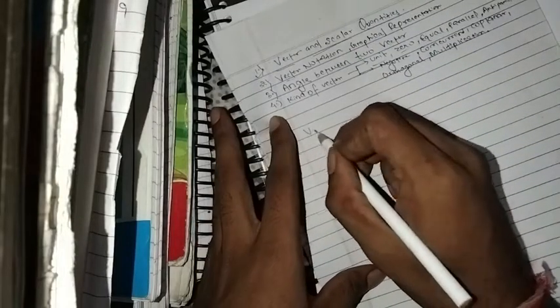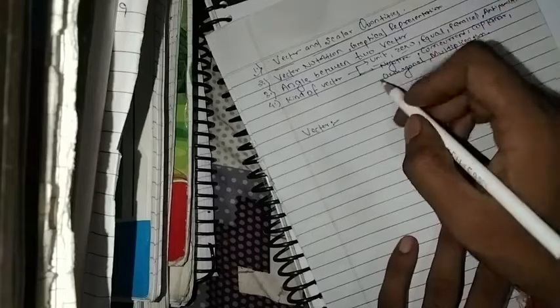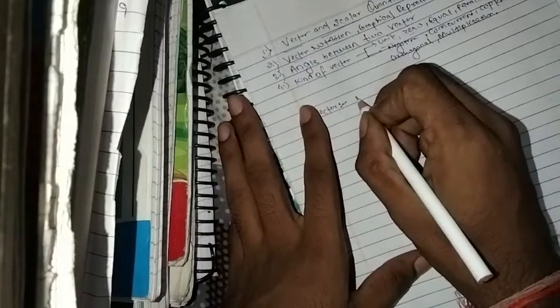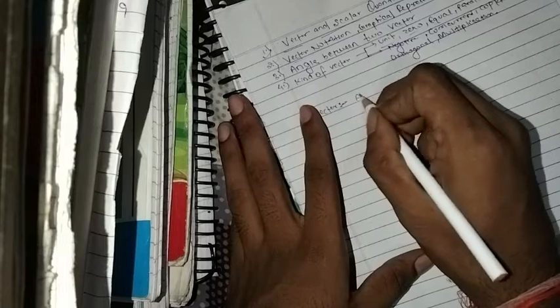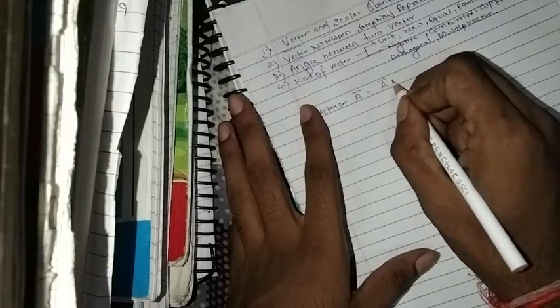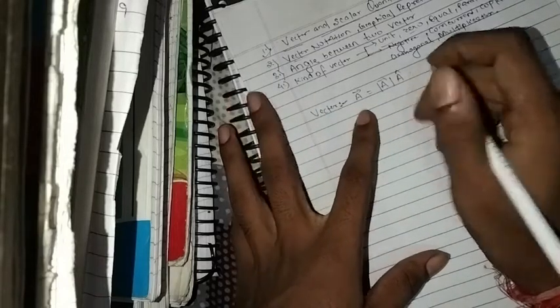In the previous lecture we covered vector addition. Here, first of all, we learn what a vector is. A vector has two things. First, vector notation, which is represented like this. It has two quantities: one is its magnitude, and one is its direction.